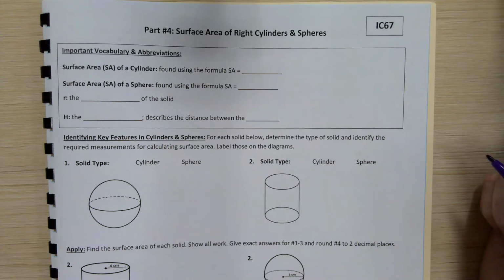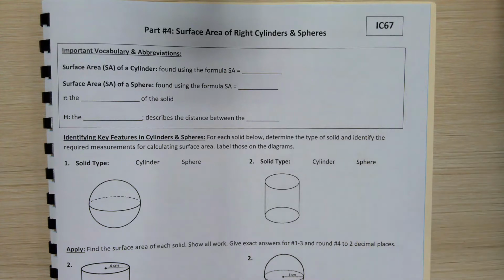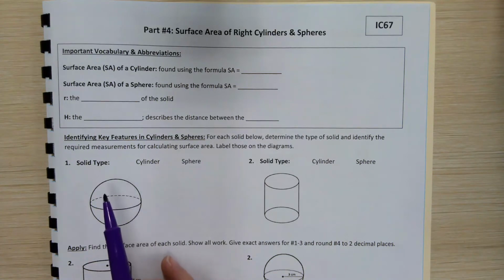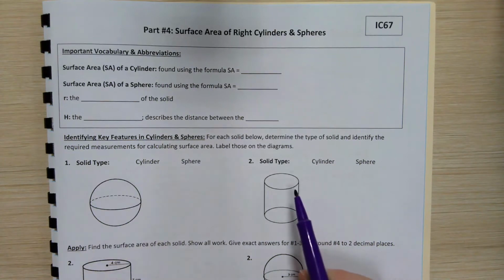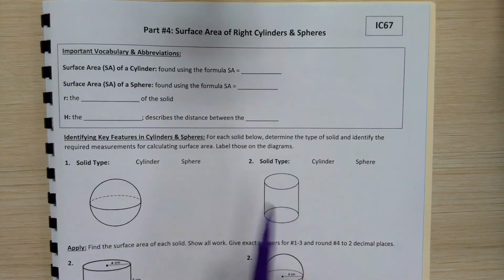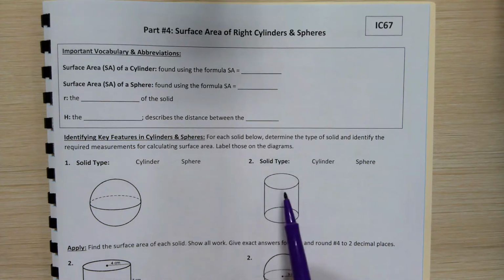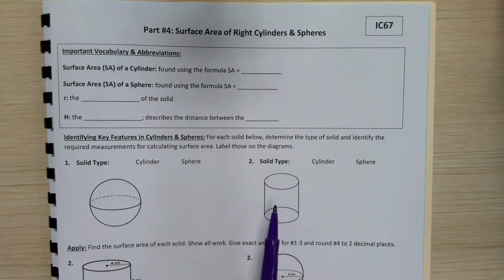Cylinders and spheres are the focus this time. So two shapes today instead of only one. Surface area, remember, is the total area of all of the faces of the shape. So when we're thinking about a sphere, everything is really one face, one big surface. When we're thinking about a cylinder, there are three: the top and the bottom, and then the part around the outside edge. If you think about it like a soup can, it would be the label part, and then the top of the can and the bottom of the can.